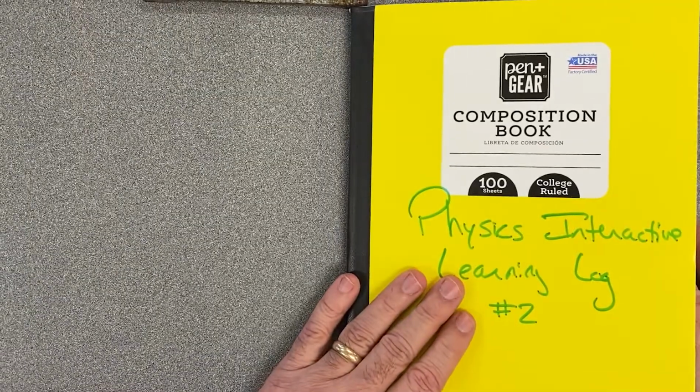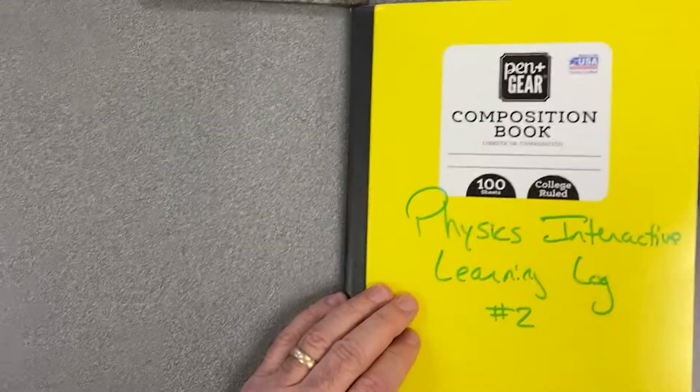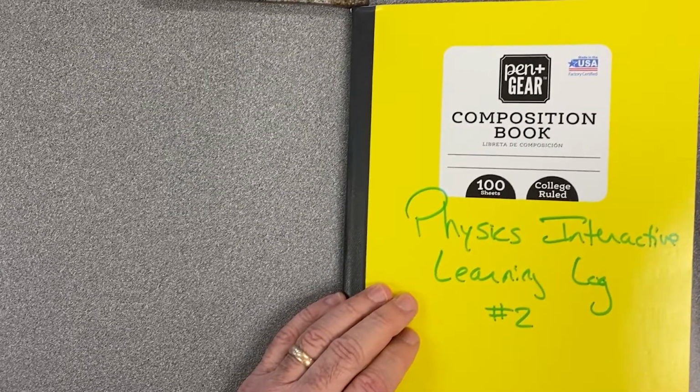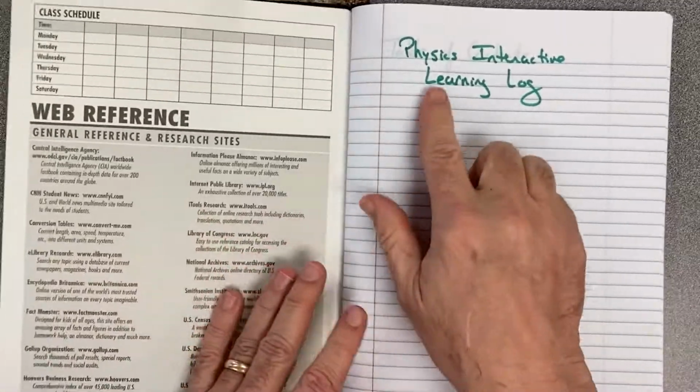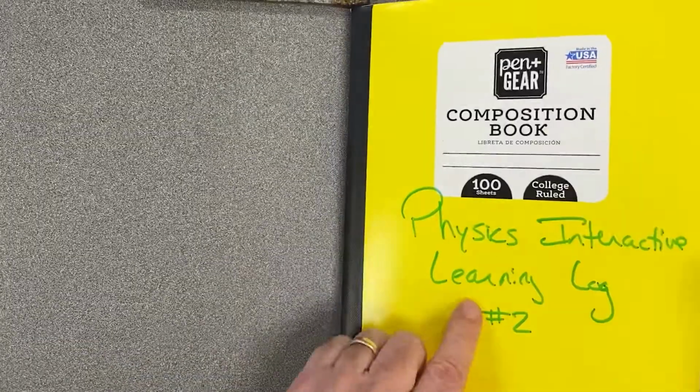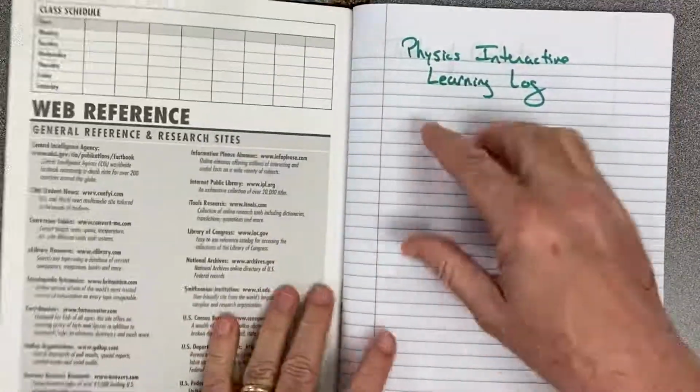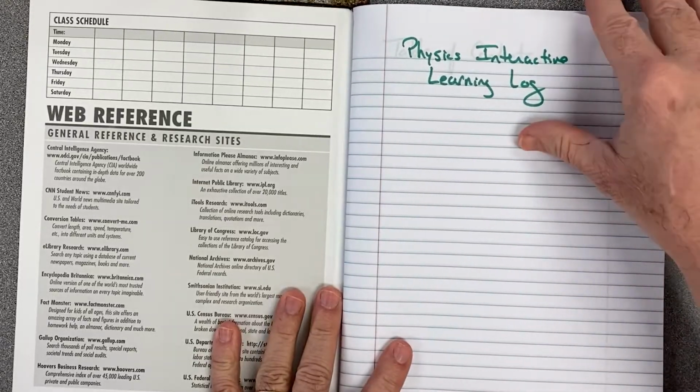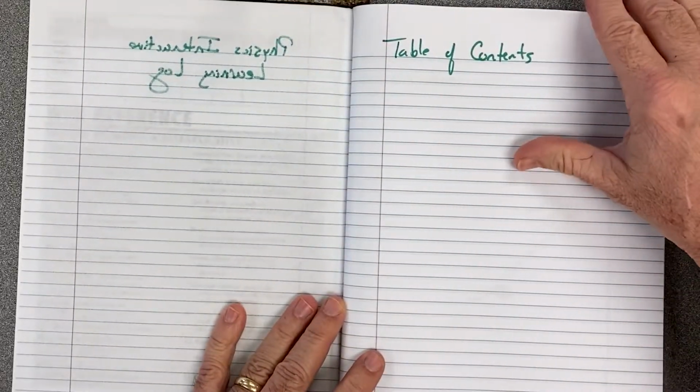All right, this is level 5, learning log. As a note, I have moved to another notebook. I ran out of space on the first one, so we're gonna write physics interactive learning log, and we should say number 2. This is the second book. And at some point we'll write level 5 to whatever. Leave some space for the table of contents.